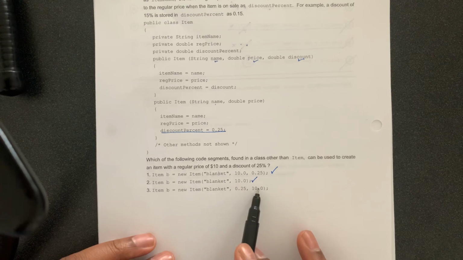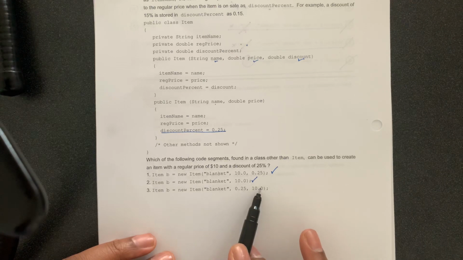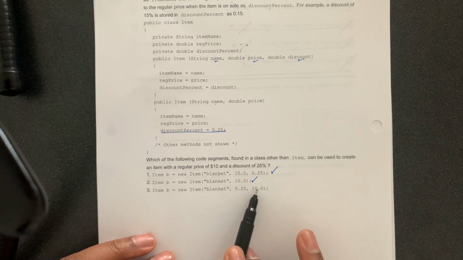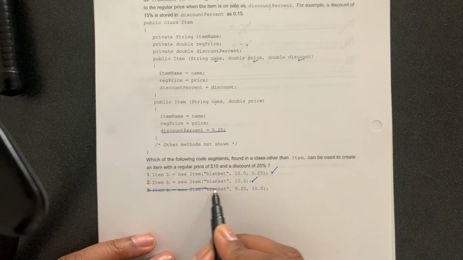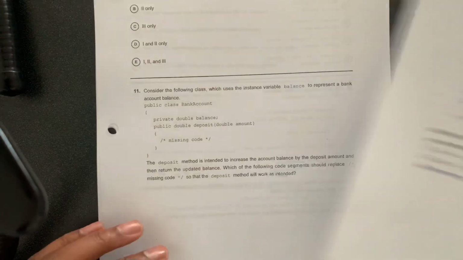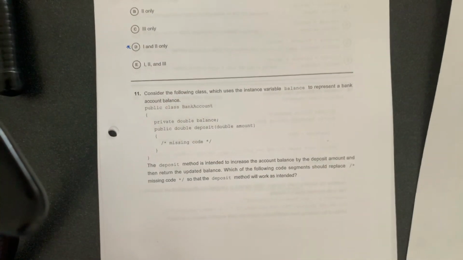3 won't work because the doubles are in a different order. This is going to say that the price is 25 cents and the discount is, I guess that would have to be 1,000%, because if it was 1, it would be 100%. So by 10, it's going to be 1,000%. So 3 doesn't work because it's just in the wrong order. And so that's going to make D, 1 and 2 only, our answers.